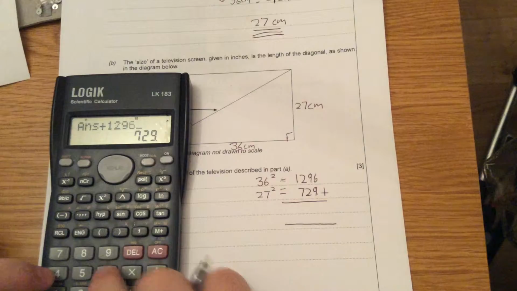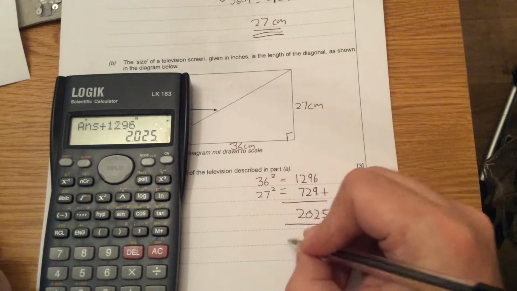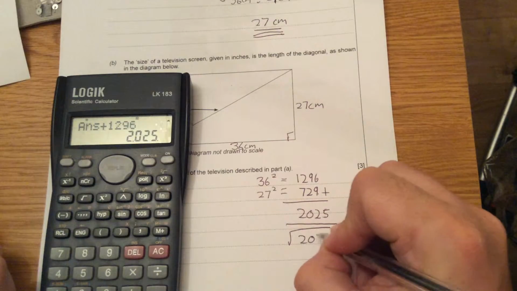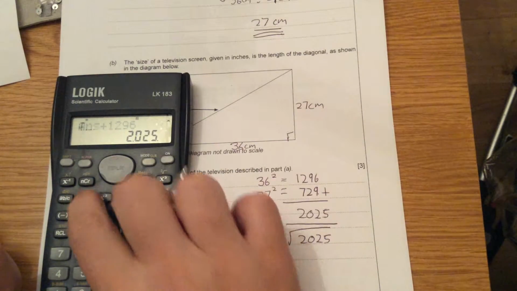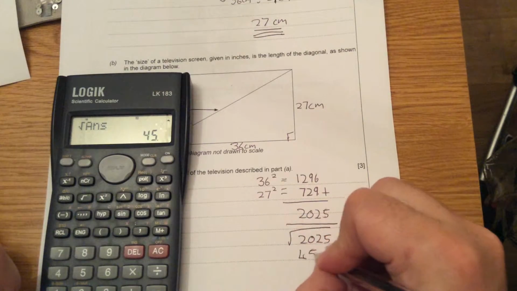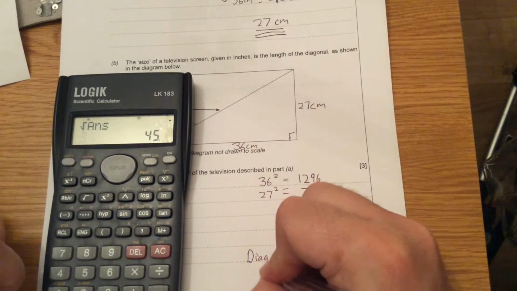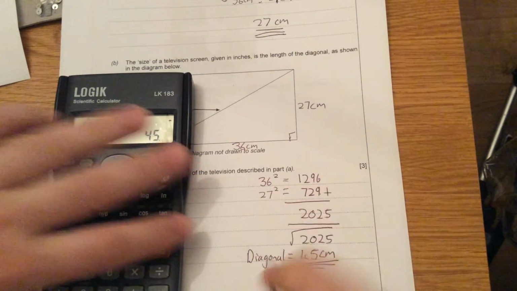Add them together, gives me 2025. Let's square root the answer. So the square root of 2025 equals 45 centimeters. So the diagonal is equal to 45 centimeters.